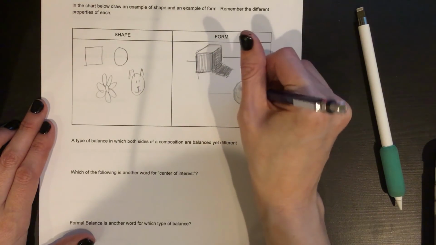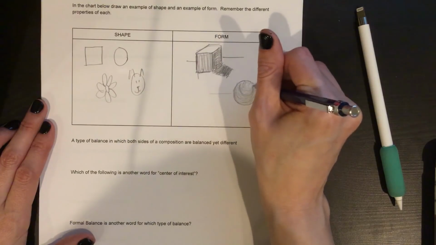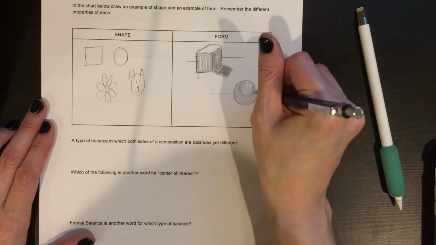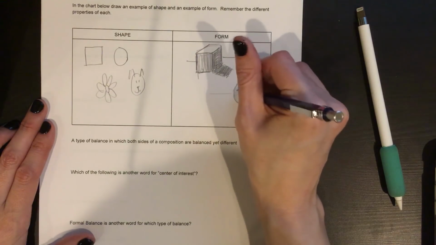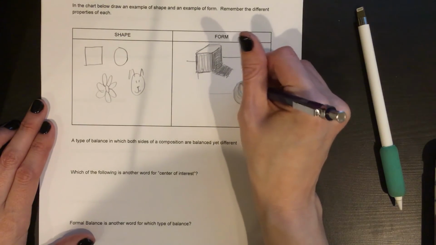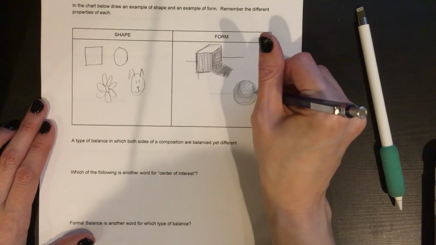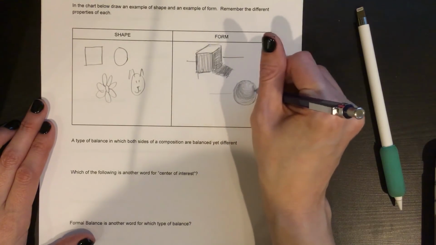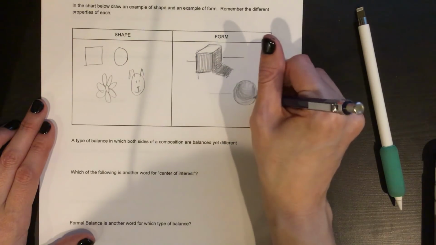If you struggle with making three-dimensional forms, you can follow the steps that I'm doing right here. I like to start with a base gray, so one of your midtones, and then I slowly start to build up on those. And all I'm doing is just layering on top of that.